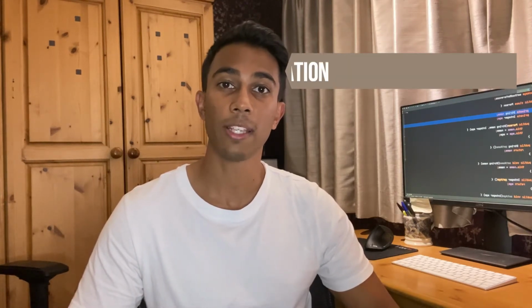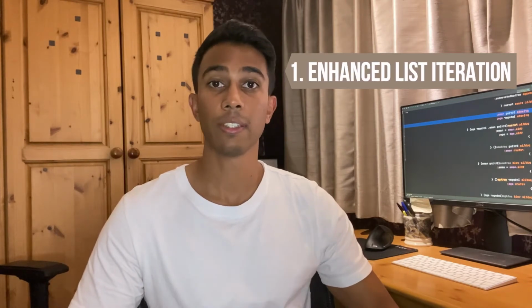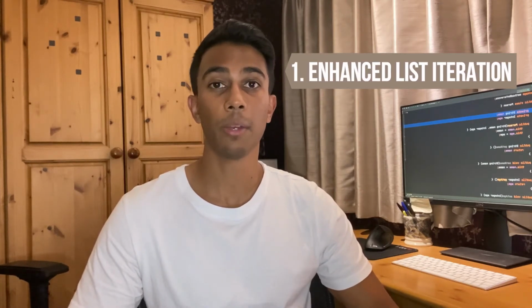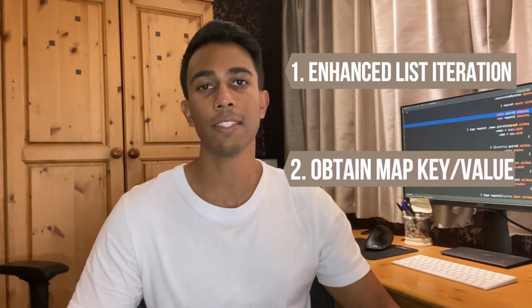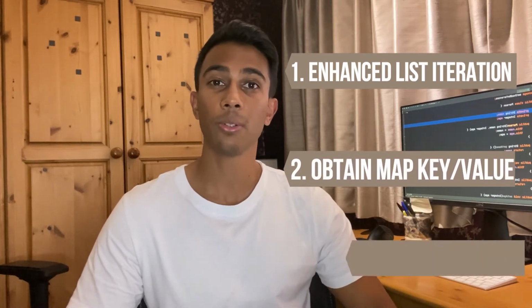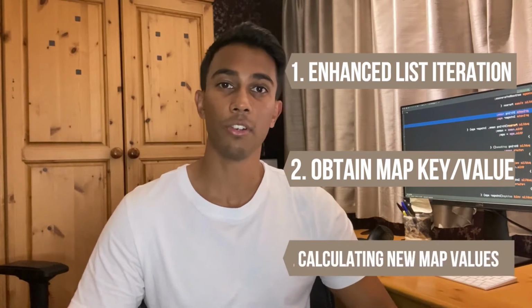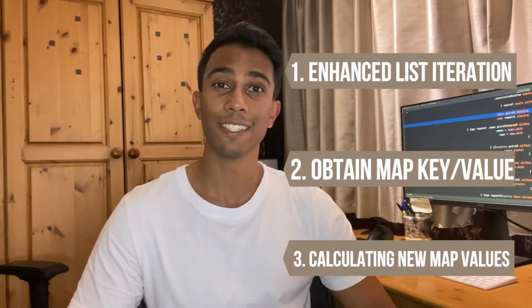a more standardized way. First, we're going to take a look at the different ways that we might want to iterate through a list. Second, we're going to look at the different ways that we might obtain a key or value from a map, and the different ways that we can place keys and values into our map, and also how we can calculate a new value for a map when a value already exists.